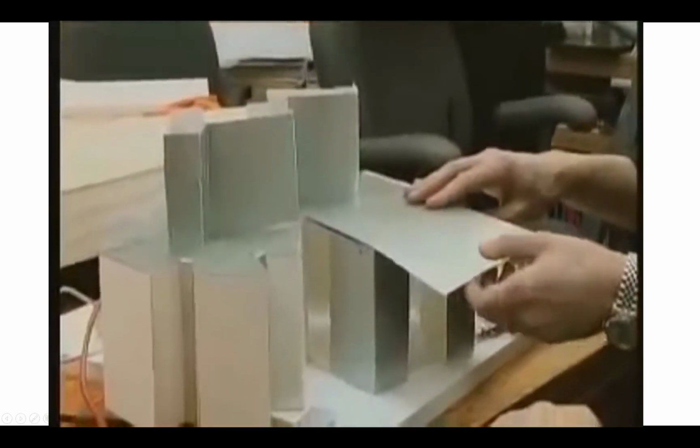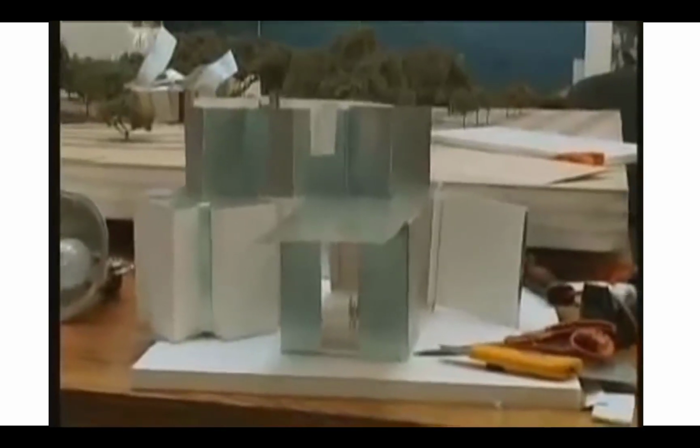Frank Gehry is looking at it now and pondering over it, and he obviously looks very concerned, and they're collaborating.